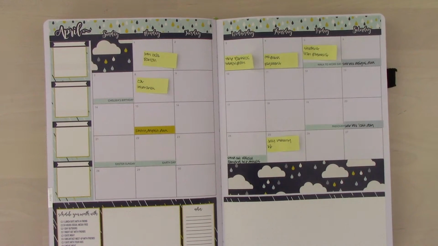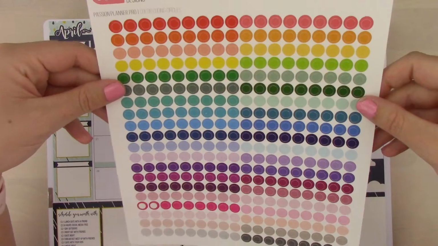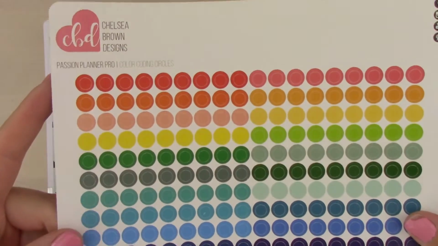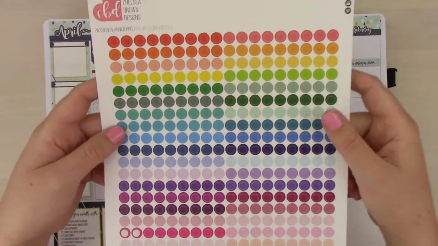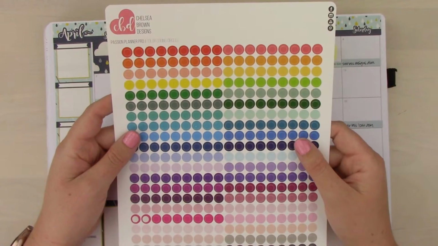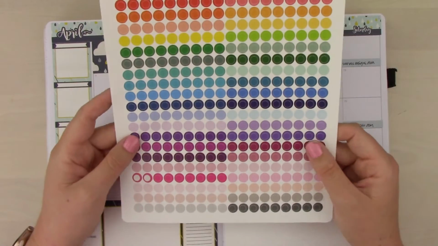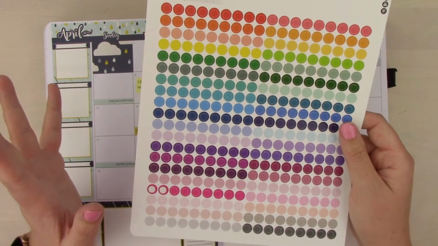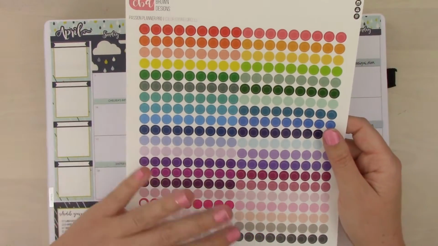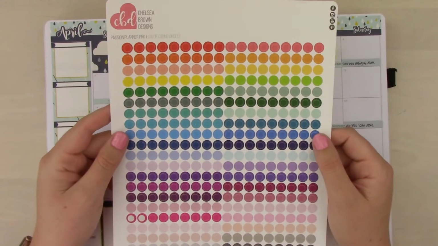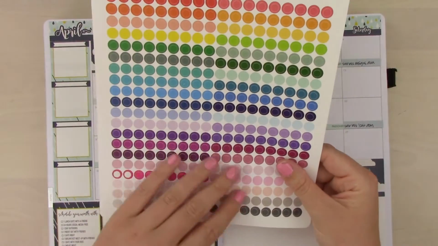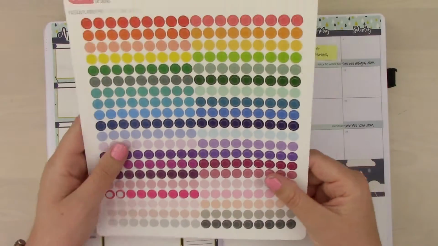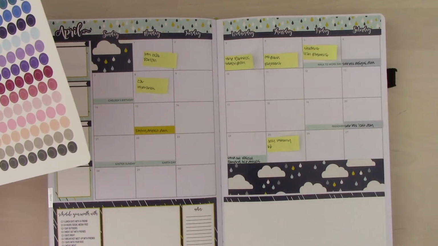Okay, so that's it for the monthly kit. I am going to use these new stickers that I just released. These are the color coding circles. They come in 20 different color options. So much color coding can be done with these. All of the colors that I offer are available. So it's also kind of a fun little preview to see all the color options all printed out that I offer in my shop, and that way you can plan what you will with these.